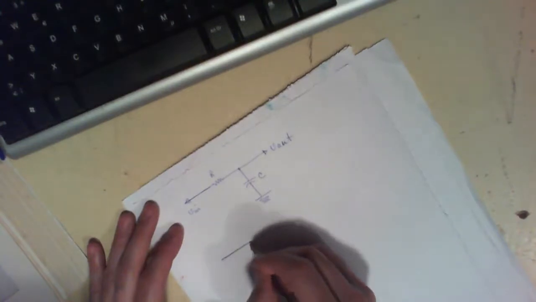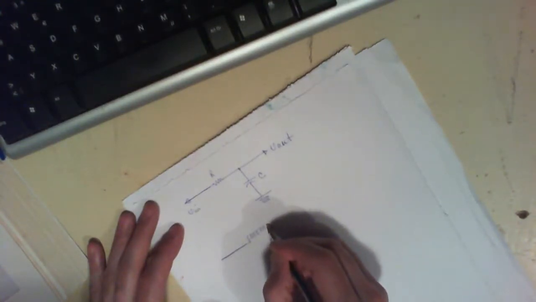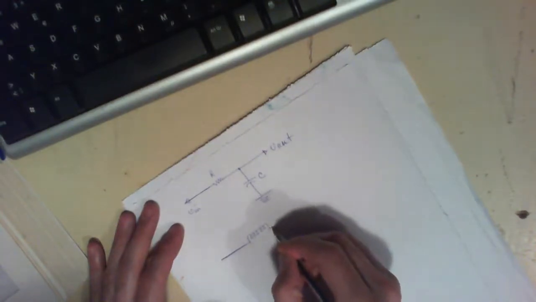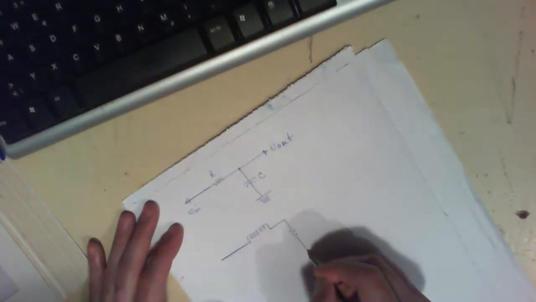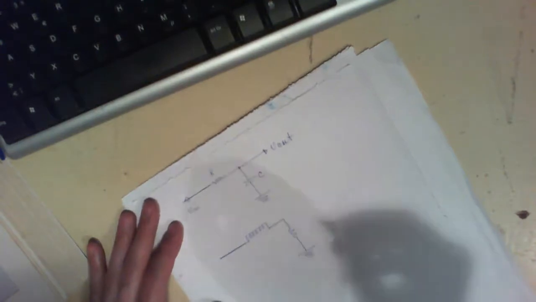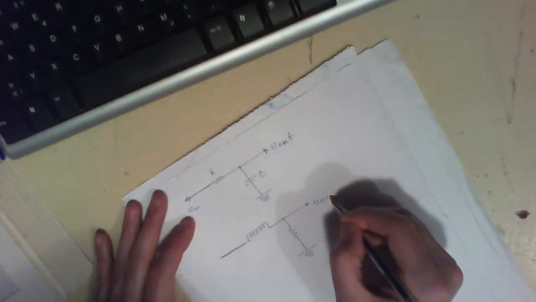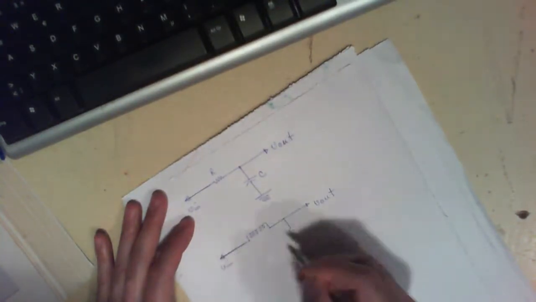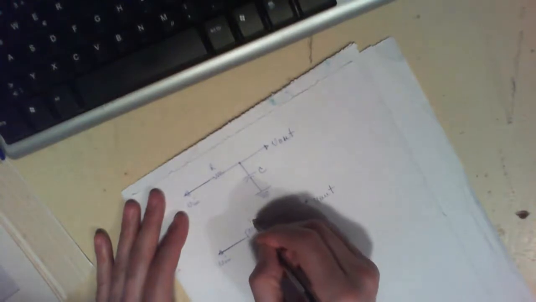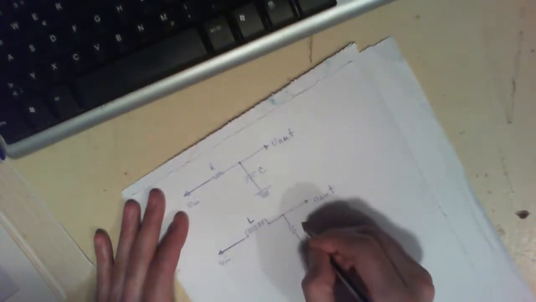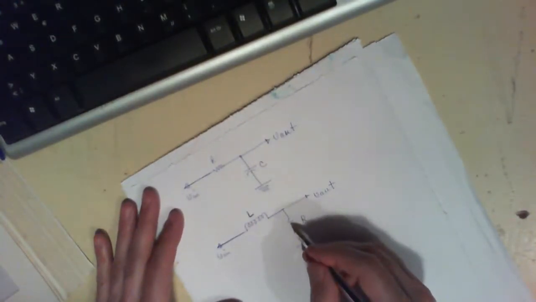So for example, you would have an inductor like this, and then this would be a resistor. The resistor would go to ground, and then you would have this V of out over here, and this V of in over here, and this would be an L, or inductor, and this would be an R, and this would be called an RL circuit.